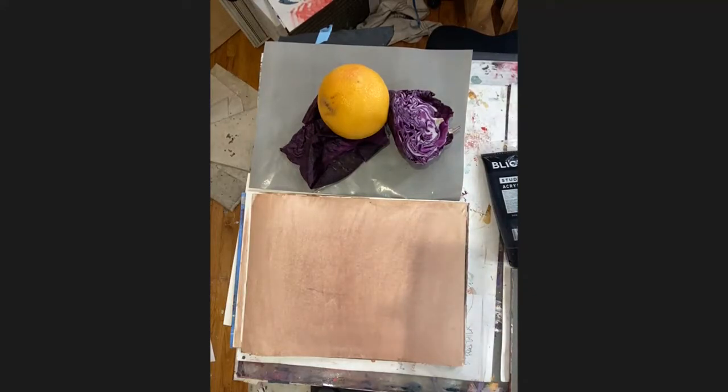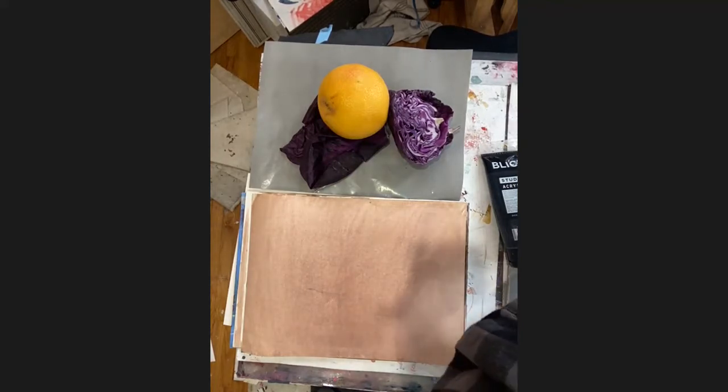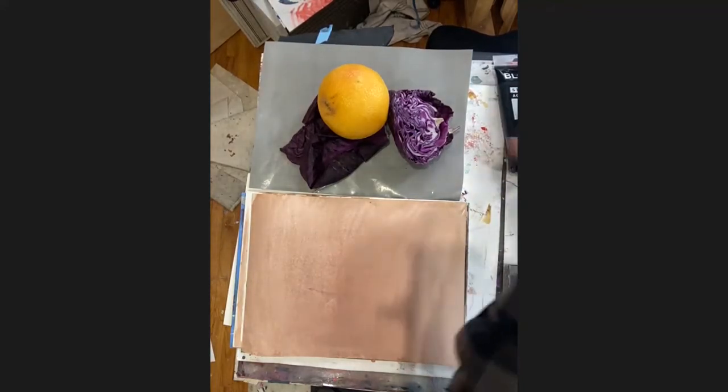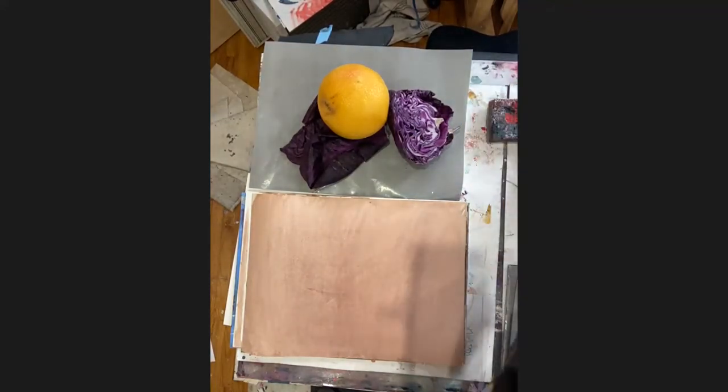So what you want to do is you want to mix a few shades and tints of yellow and a few shades and tints of purple. So that means mix up a few darker colors of purple, a few lighter colors of purple, and same with the yellow. So you kind of have something to work with.